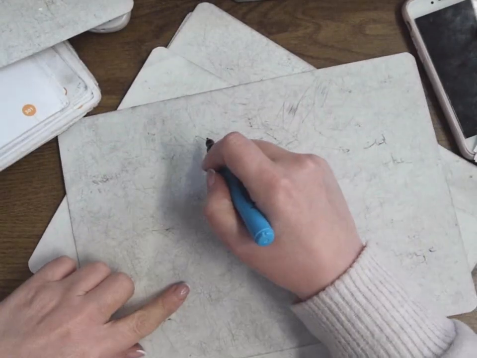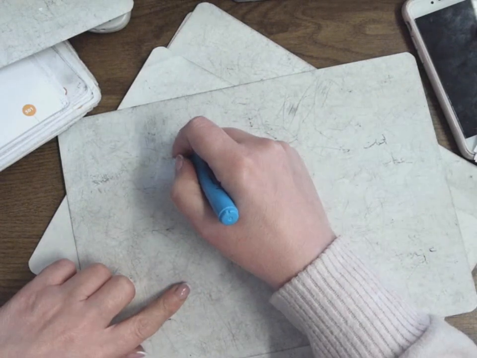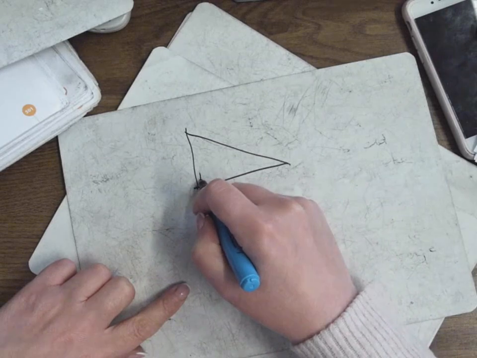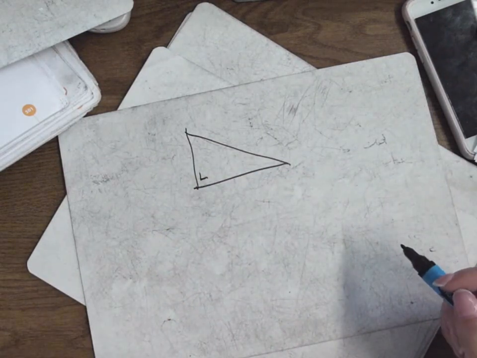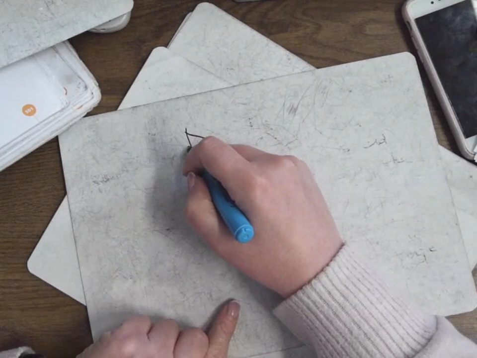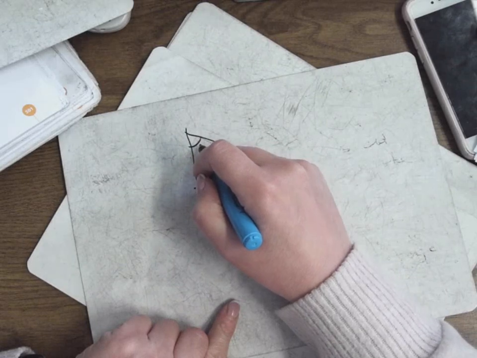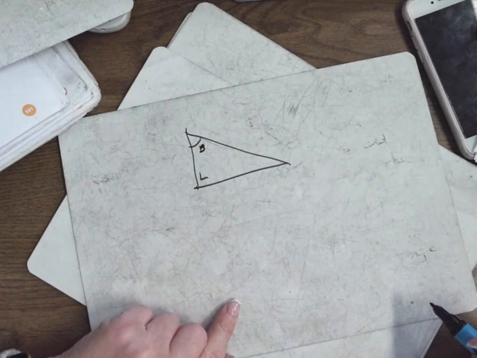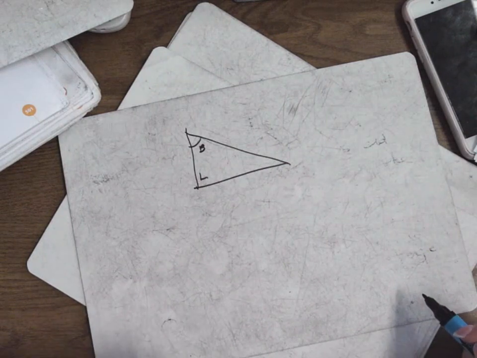Gone? Right, okay. So, I said a minute ago, the hypotenuse never moves. So if I had this triangle, and I was talking about this angle up here, I'll call that angle B. The hypotenuse never moves.